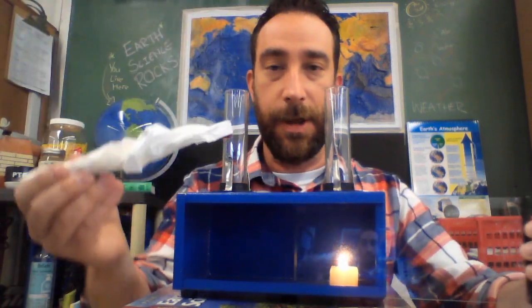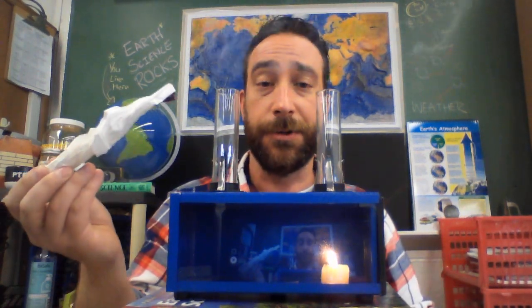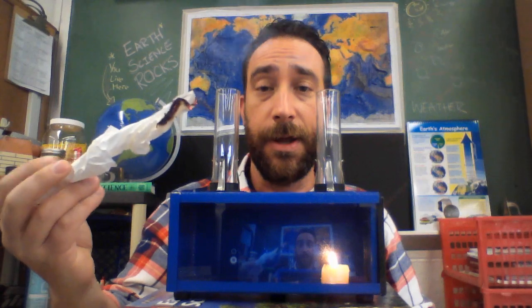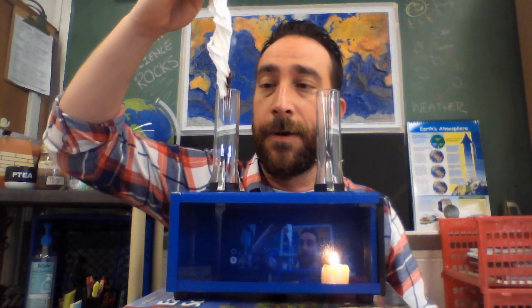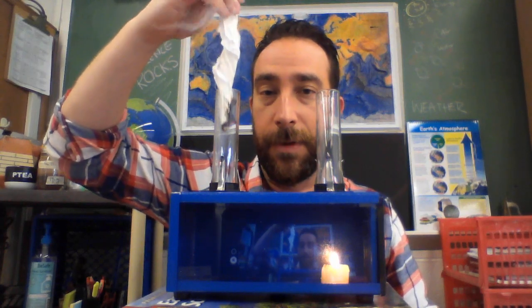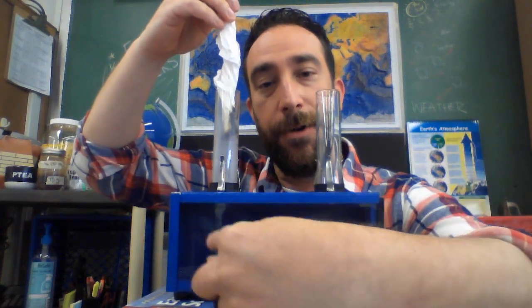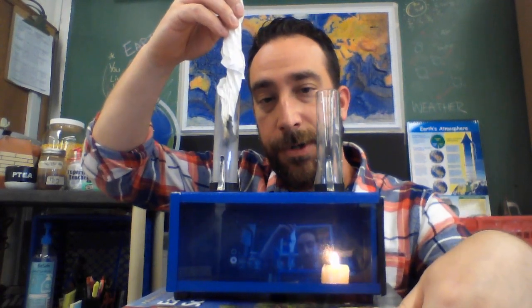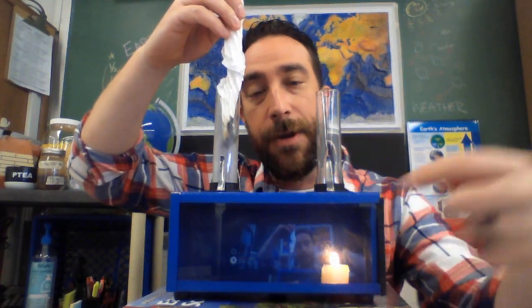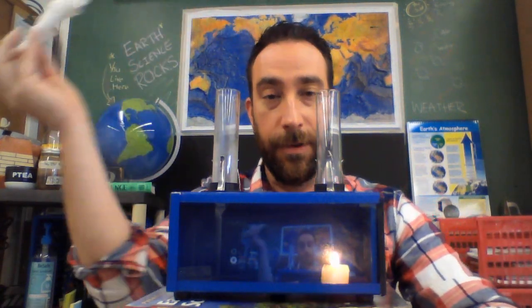Okay. Come on, buddy. Now, like I said, smoke is not a gas, but the particles are so small that it behaves like a gas. So I'm going to take this smoky paper and put it in this side of the chimney. And what you should be able to see is smoke falling down. The smoke is literally being pulled down into the chamber, down this chimney where there's less heat. Look at what the smoke does.